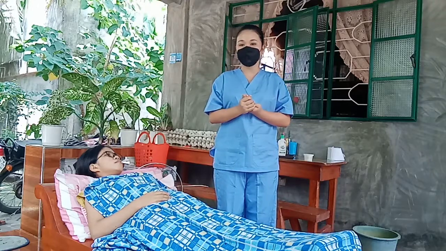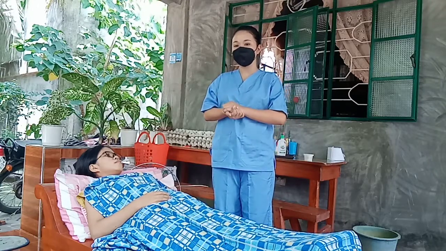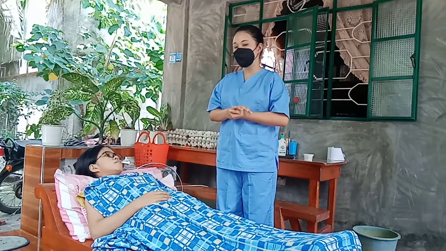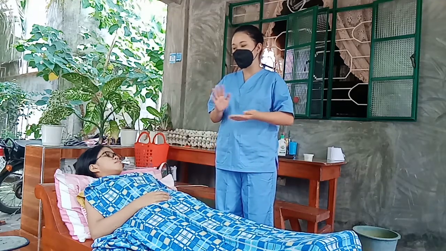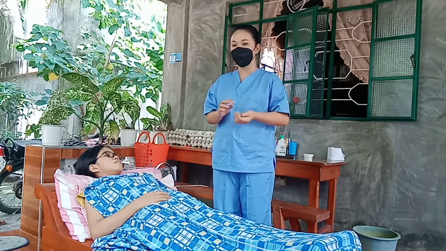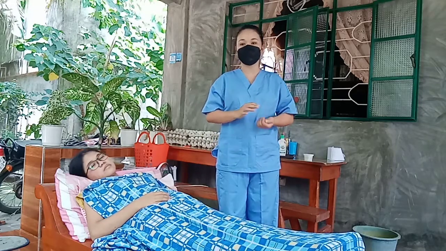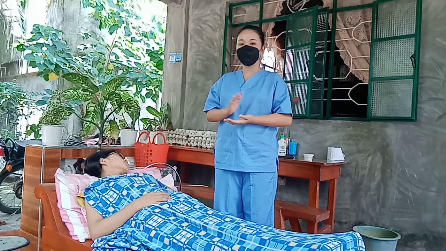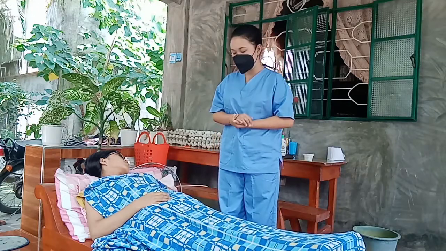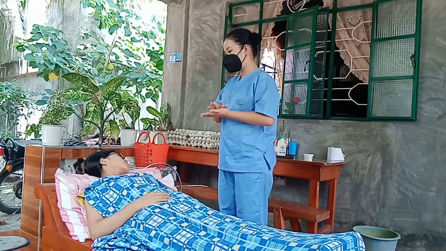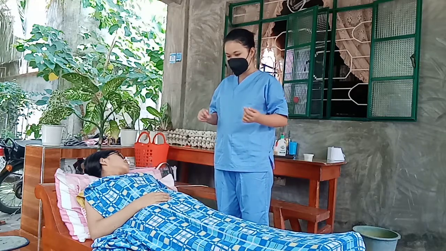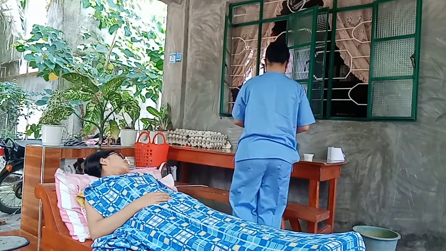So next is explain that the catheter needs to be clamped from 10 to 15 minutes before obtaining a specimen and that it would not be obtained from the drainage bag. So, I will clamp your catheter, ma'am, for 10 to 15 minutes.